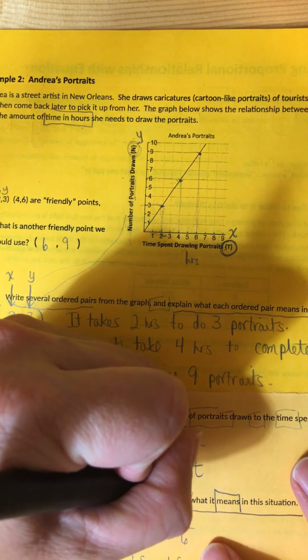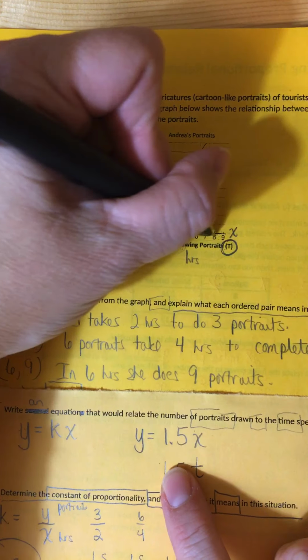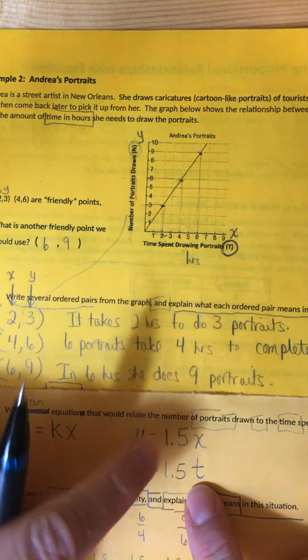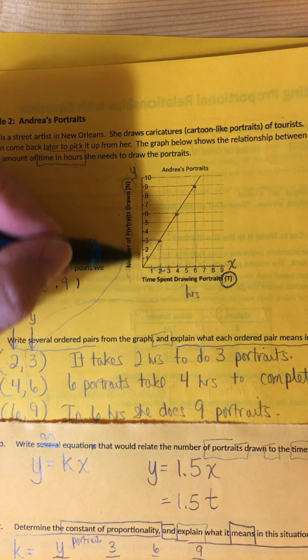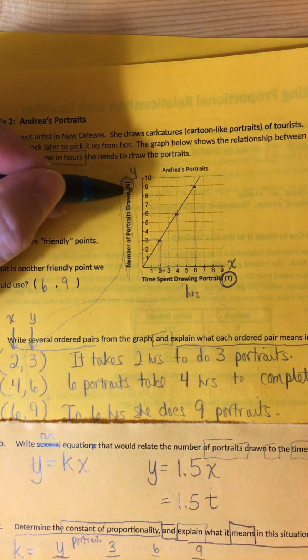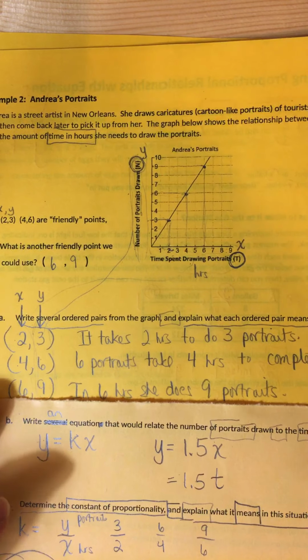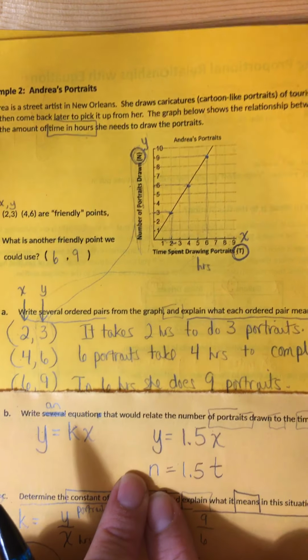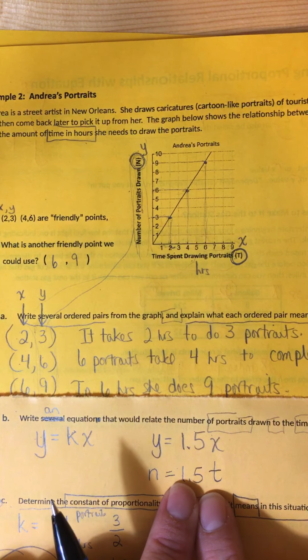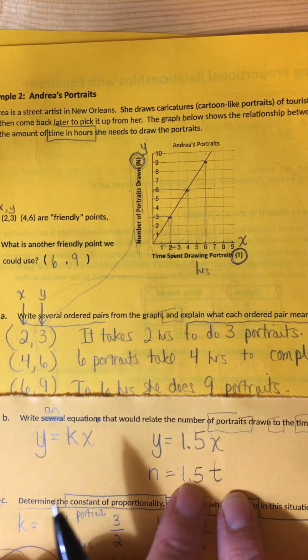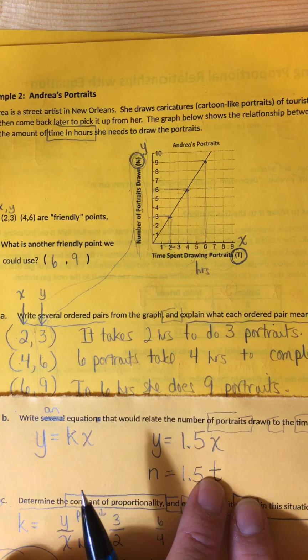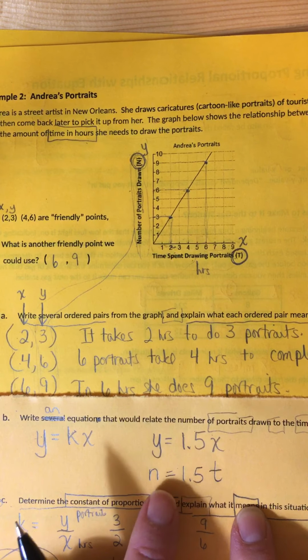The 1.5 stays with that, so 1.5 was multiplied by all these x values. 1.5 would be multiplied by all the times, and then that would equal the y, and in this particular graph, the y is the number of portraits that are drawn, and they used n for that. I probably would have used p, but whatever works. So n, the number of portraits, is equal to 1.5 times the time. So 1.5 portraits in an hour multiplied by however many hours would give you the number of portraits.